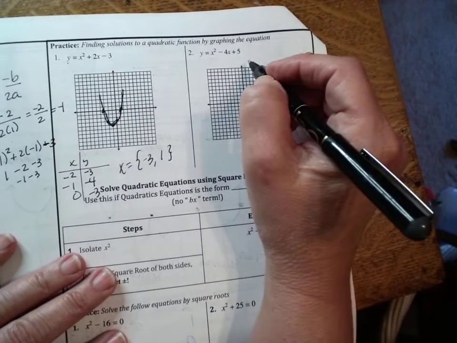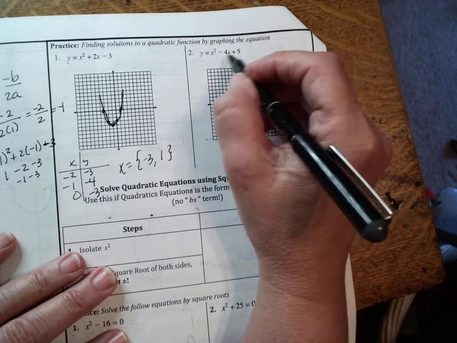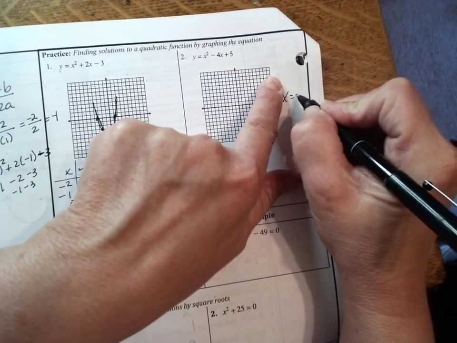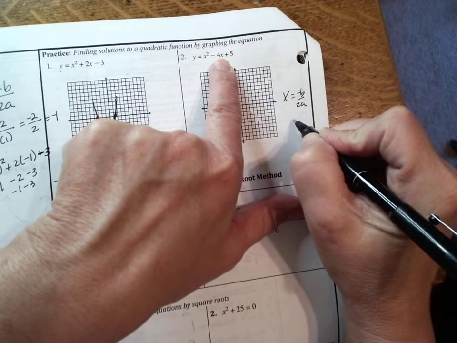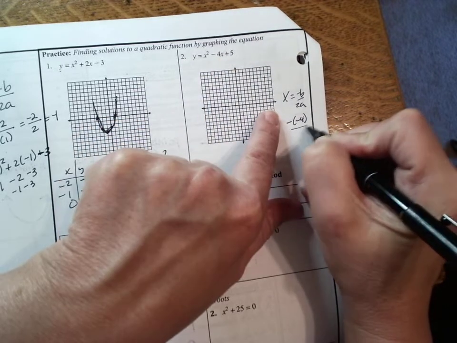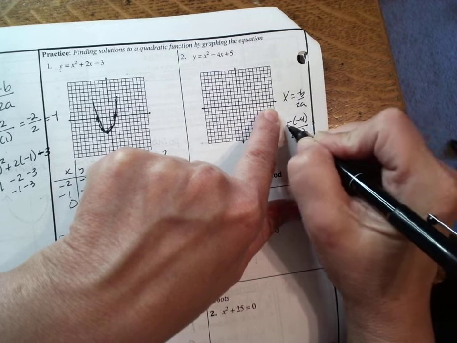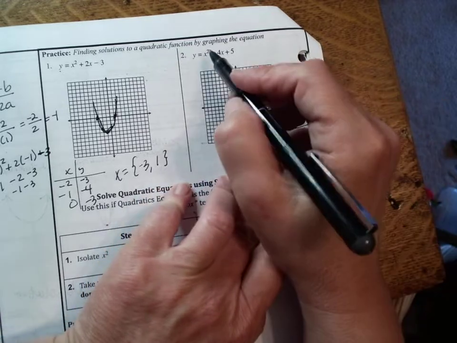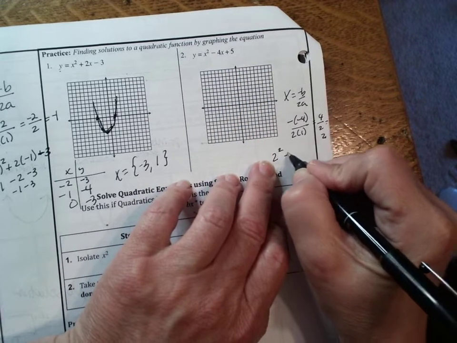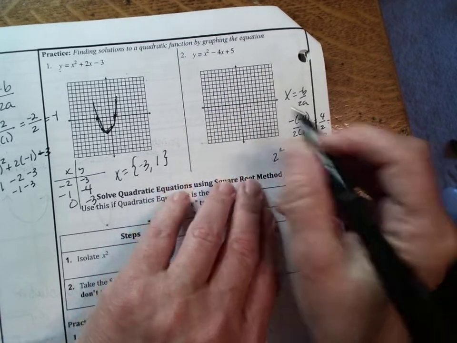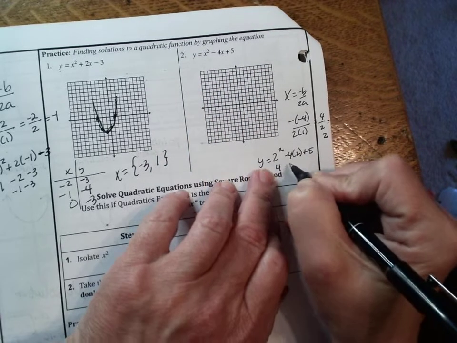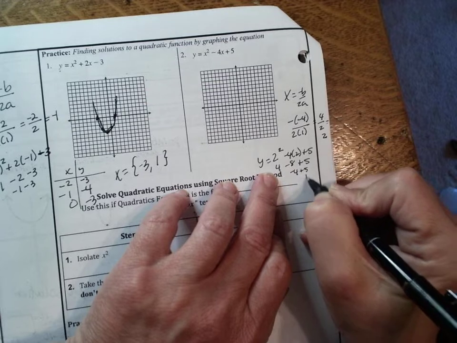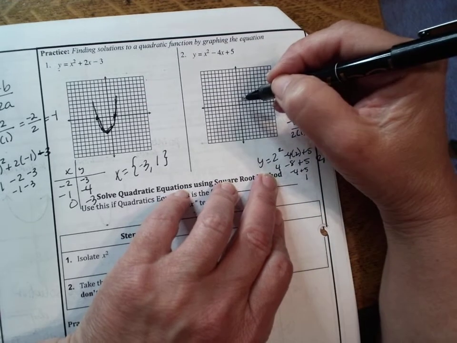Okay, now let's find this one. The opposite of b over 2a. So the opposite of b, the opposite of negative 4 over 2 times 1. Opposite of negative 4 is 4 over 2, so that's 2. Put in 2, so 2 squared minus 4 times 2 plus 5. I'm putting it back into our equation. 4 minus 8 plus 5. That's a negative 4 plus 5. That's positive 1. So (2, 1) is the vertex.